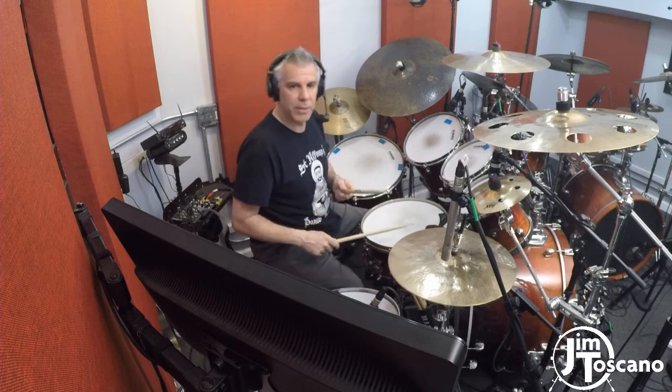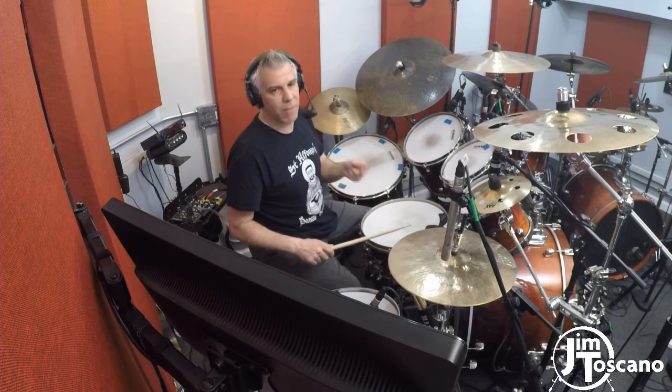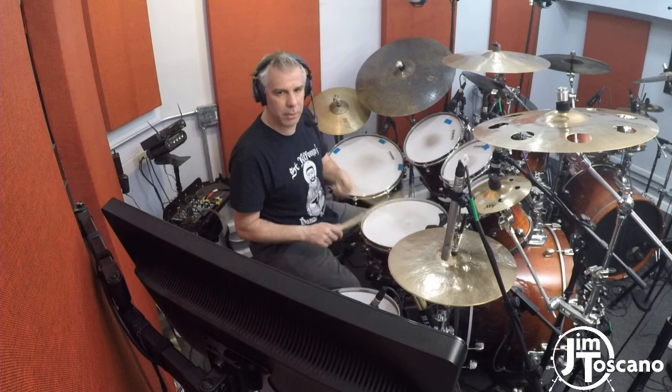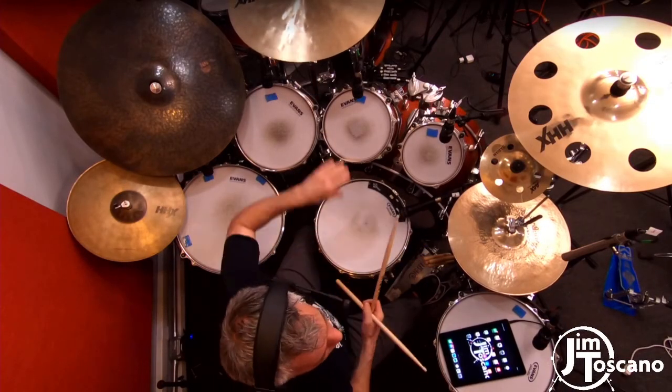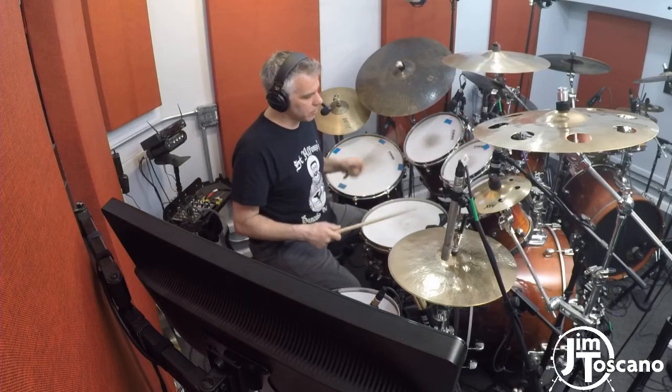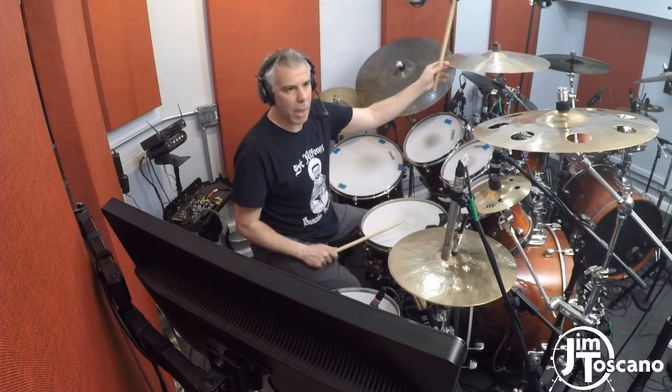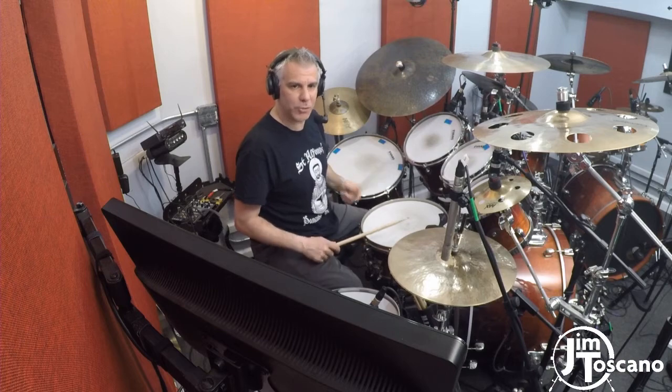All right, so paradiddle rock in 15/16 time. We have that 1 e. By the way, you can use that 1, 2, 3 as very small transition fills.